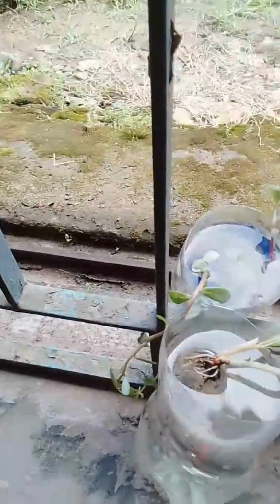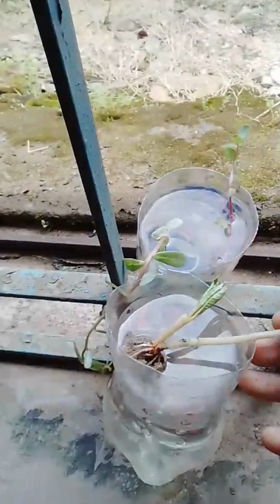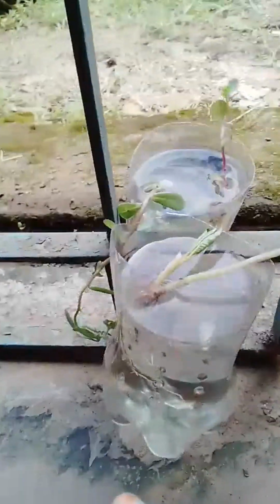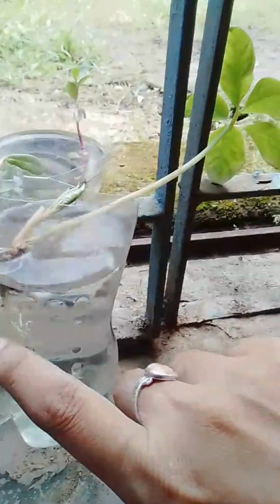Now that algae can conduct photosynthesis inside this transparent bottle also. This transparent bottle will have some amount of algae, and they will carry out photosynthesis.